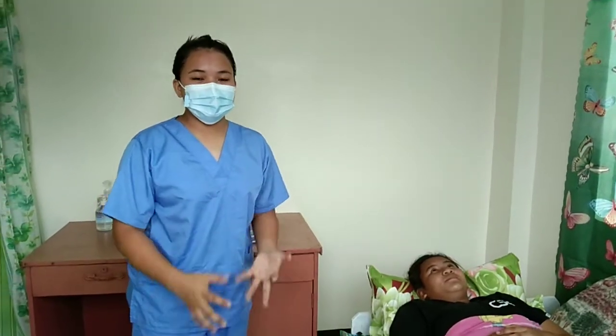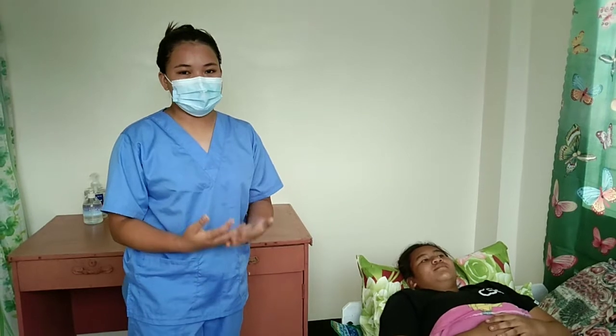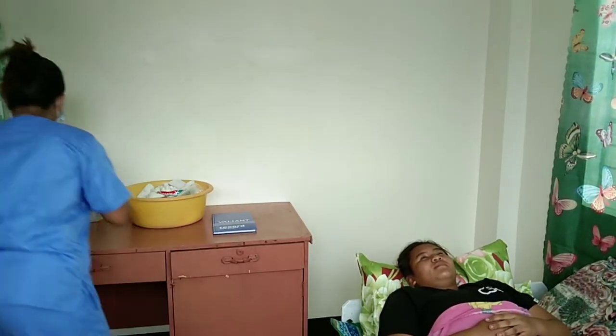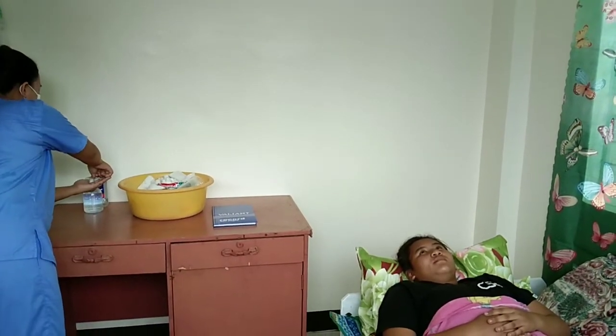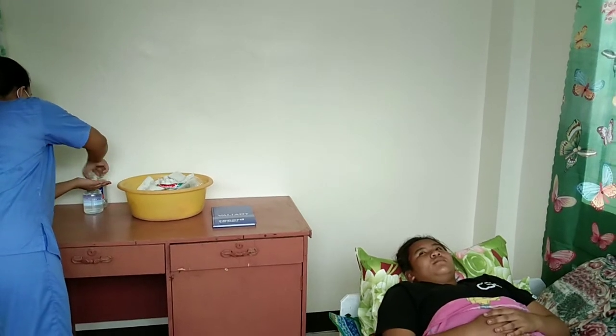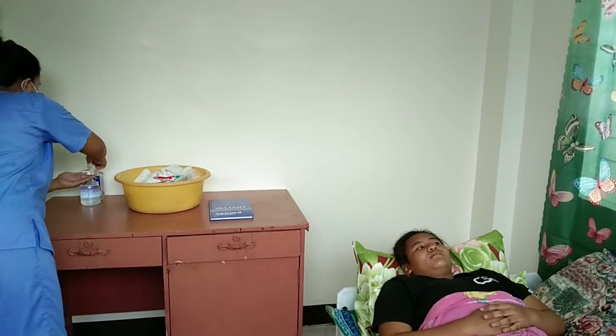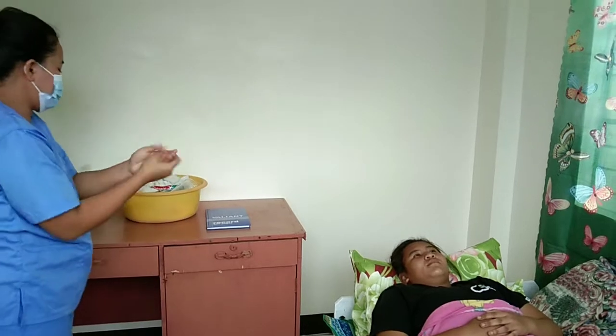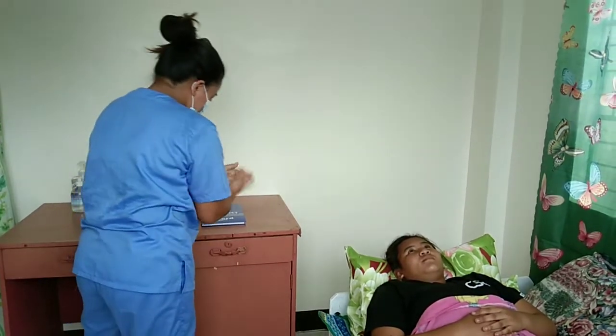Next, we're going to perform hand hygiene and apply clean gloves. I know my hands are not contaminated and are clean, so I will just use sanitizer and I will apply my clean gloves.